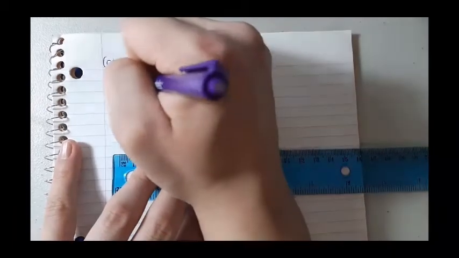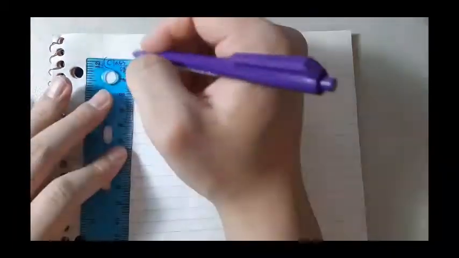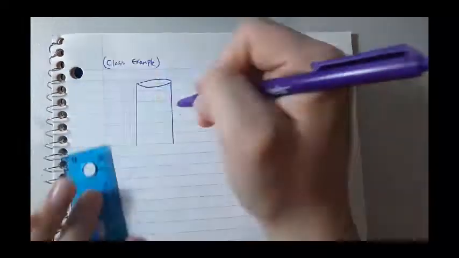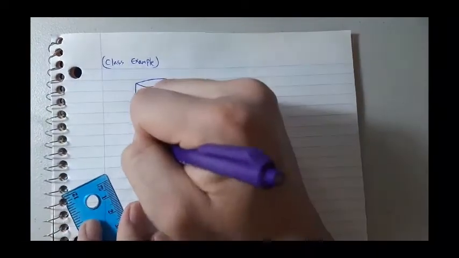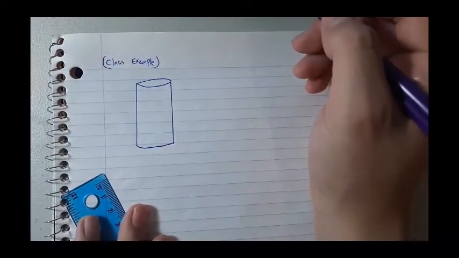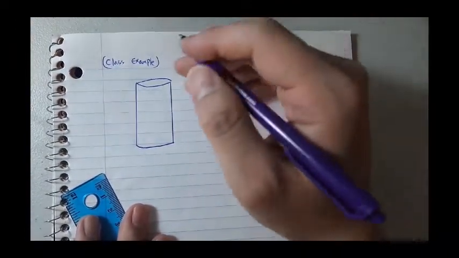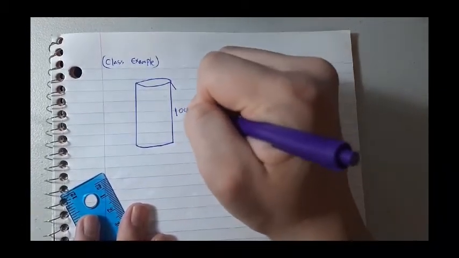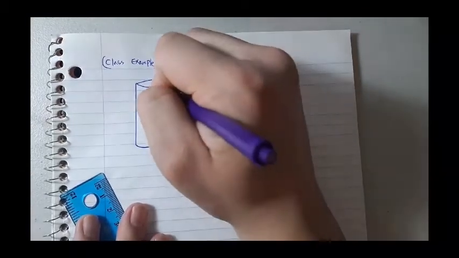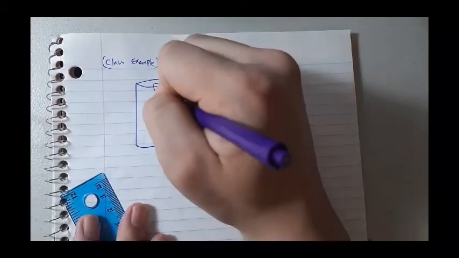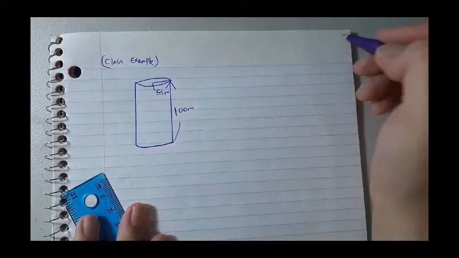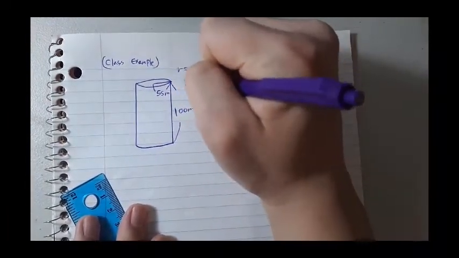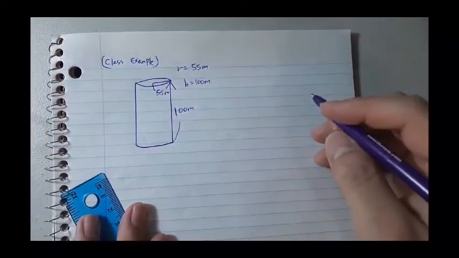Let's talk about a cylinder, and I'm going to create a really big example. So let's say this is 100 meter, and this is 55 meters, something like that. So we have the radius given as 55 meter and the height given as 100 meters.